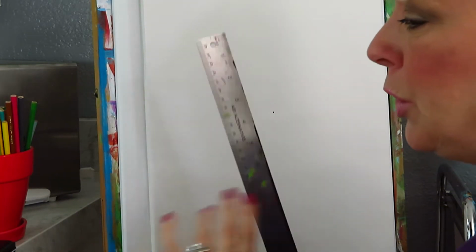So let's move on. Now, here we go. We're going to draw one with just a ruler. So if you're just at home and you just want to do a mandala and you just have a ruler and a pencil and some paper, here's how to do it. All right, so we are going to draw a mandala using just a ruler.